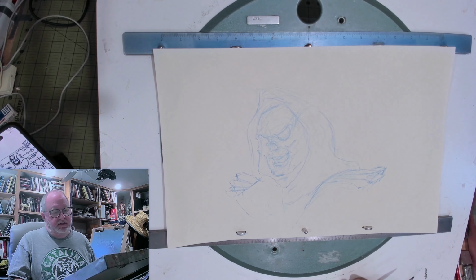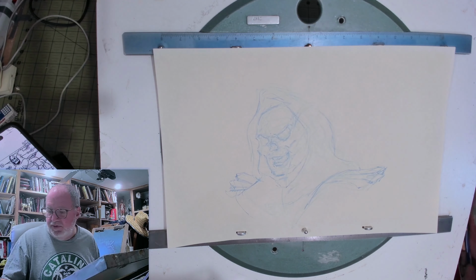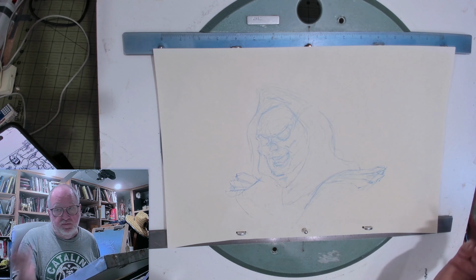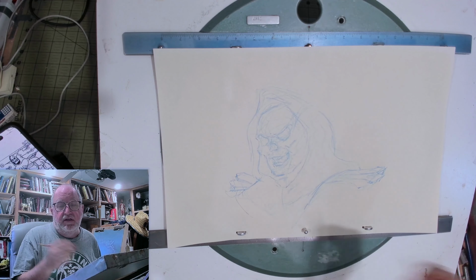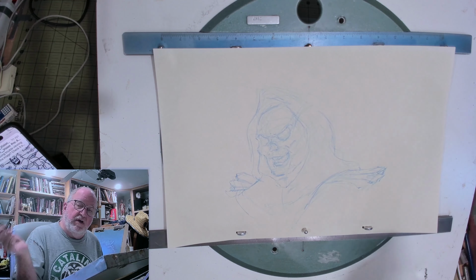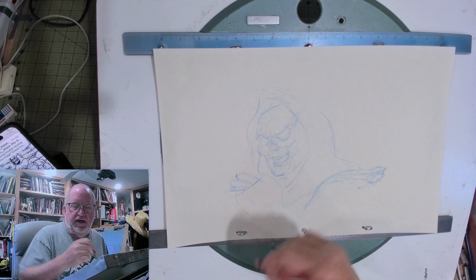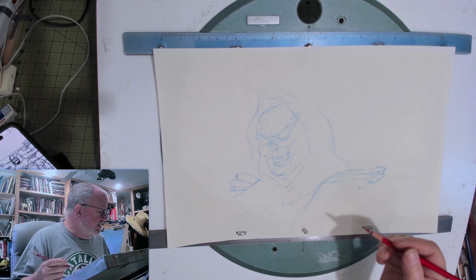Okay, so here's our rough. See, so now I'm going to move over to the red. Now normally I go red on the rough, and then I go to blue because I can then go right over the blue with the black. But here I'm going to go blue, red, blue, and then I would go to black.